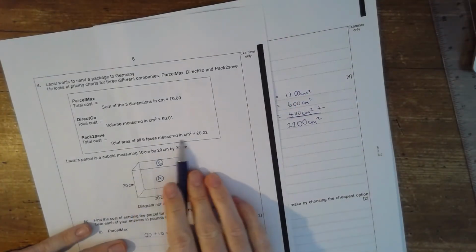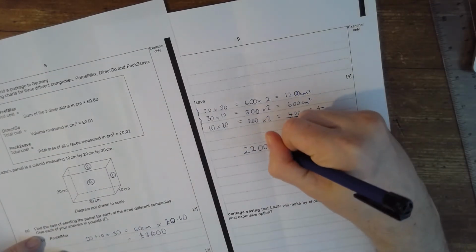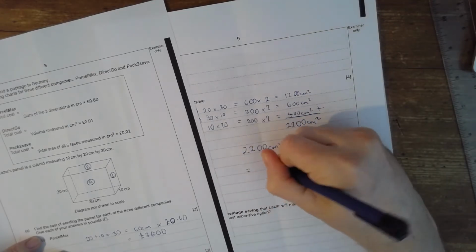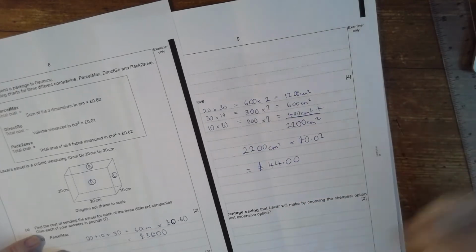Now we find all 6 faces and we times that by 2p. So 2,200 centimetres squared times by 2 pence would be 4,400 pence, which in pounds would be 44 pounds. Okay.